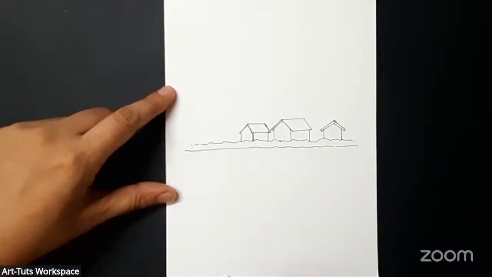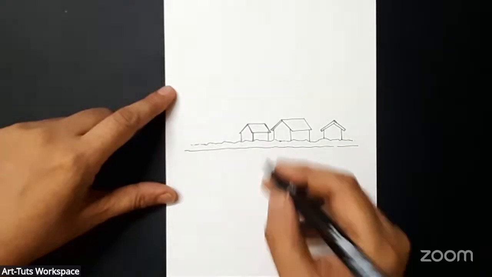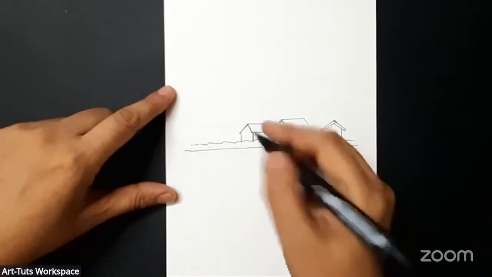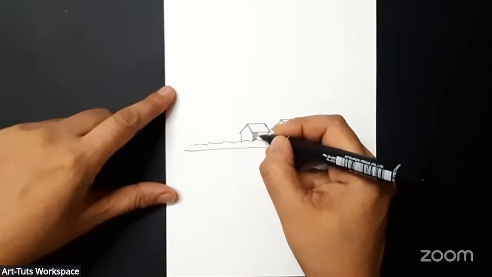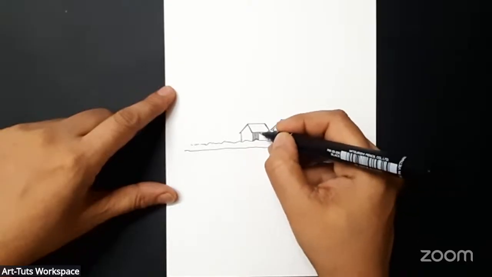So once this is done, we can start putting some shades in this. Okay. So we will show one side of it in a shade part. So we add small lines close to each other like this.